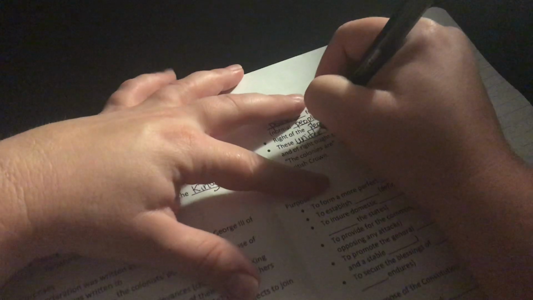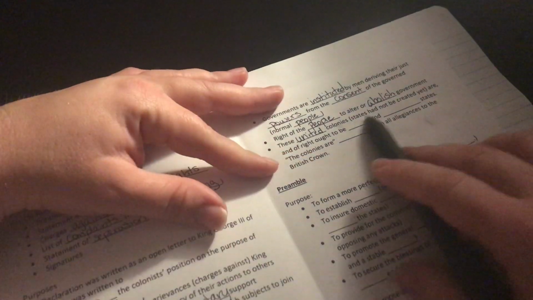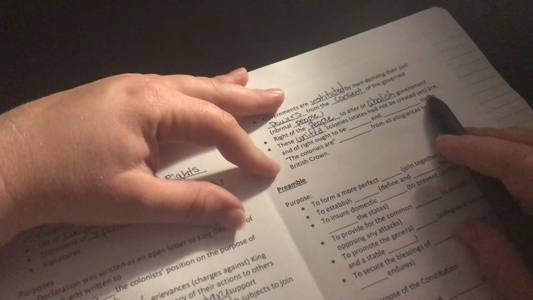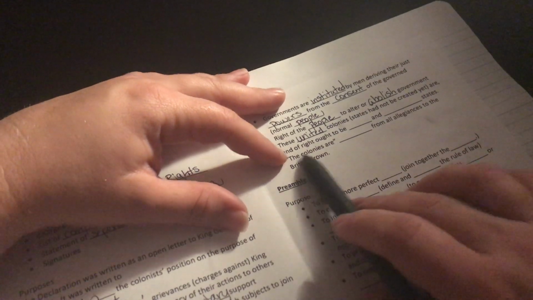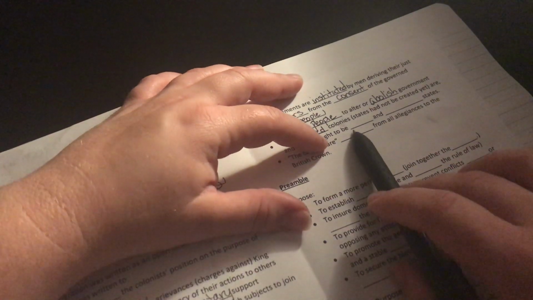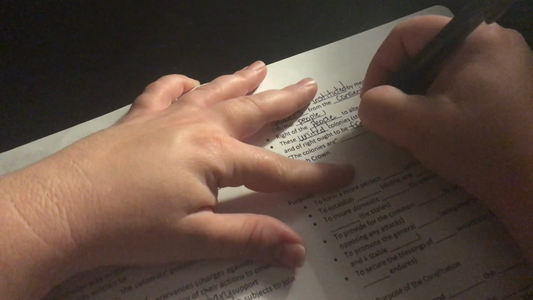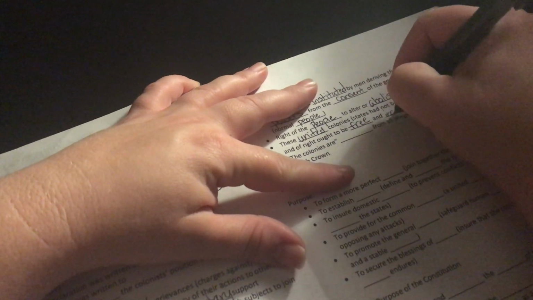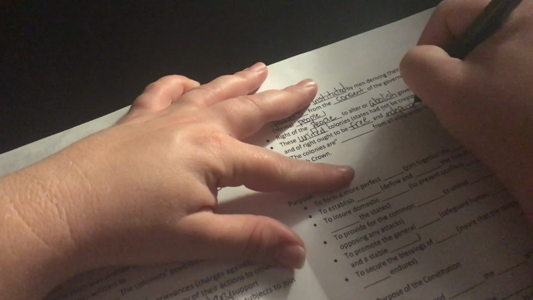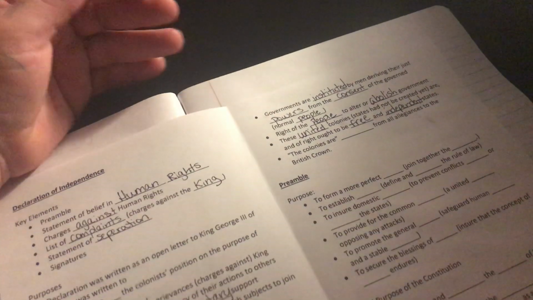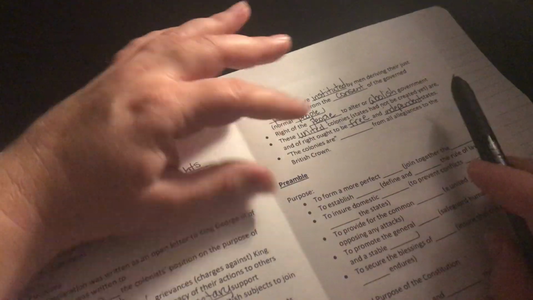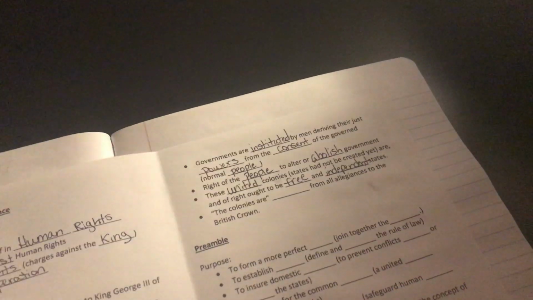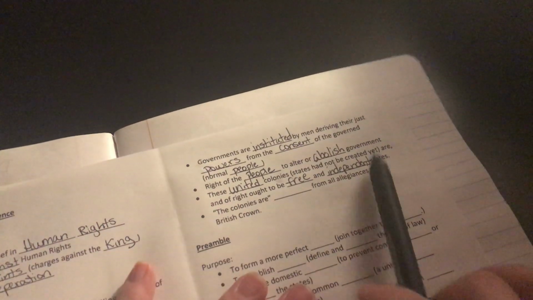Okay? These united colonies, remember at this time states had not been created yet, are, and of right ought to be, free and independent states. So with this document, we are going from colonies and we're creating states. Okay, so without this document, without our Declaration of Independence, we would not have states. We would still live in colonies.